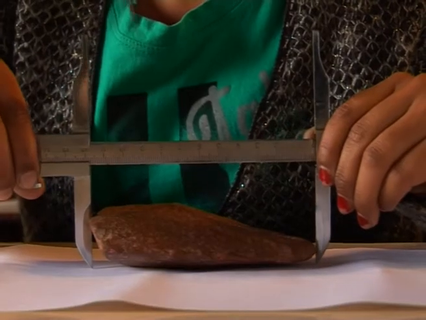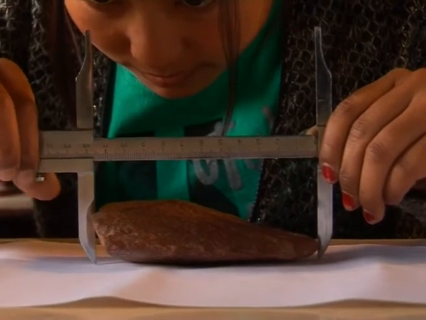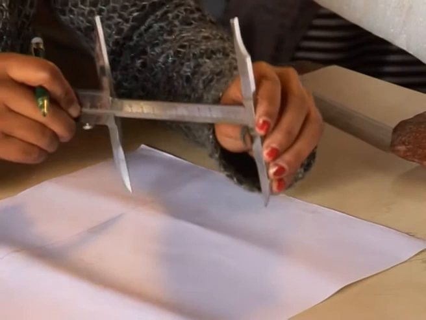Now let's come to the fourth point, that is technique of drawing. First of all, the students should measure the length of the given specimen, that is the stone artifact.